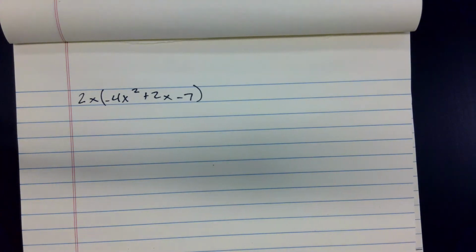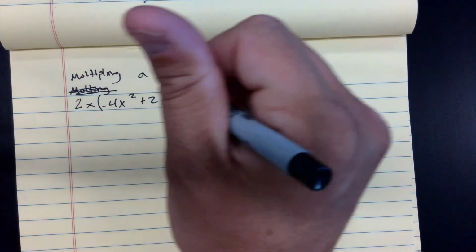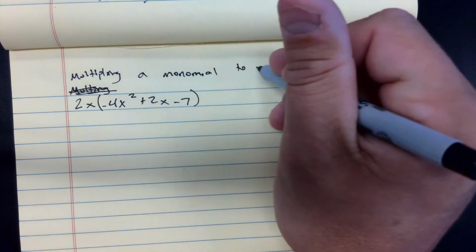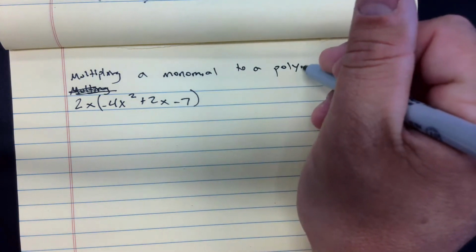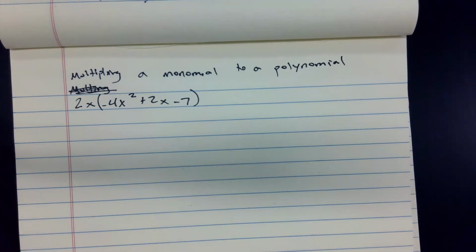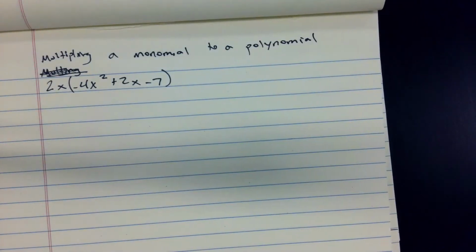So we're going to call this multiplying a monomial to a polynomial. We're going to multiply a monomial to a polynomial today. And then we're going to use what we did last time and combine like terms at the very end.